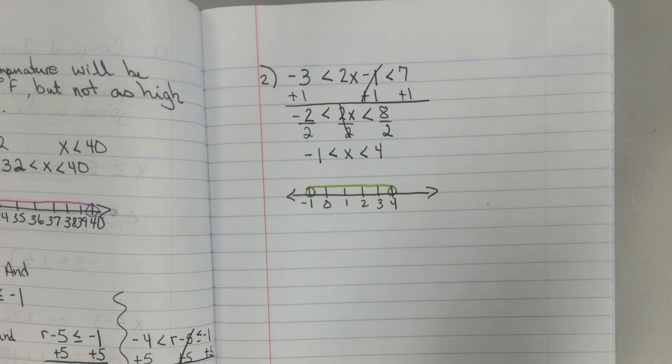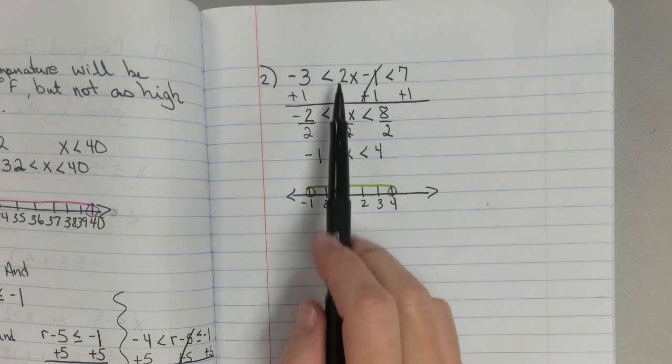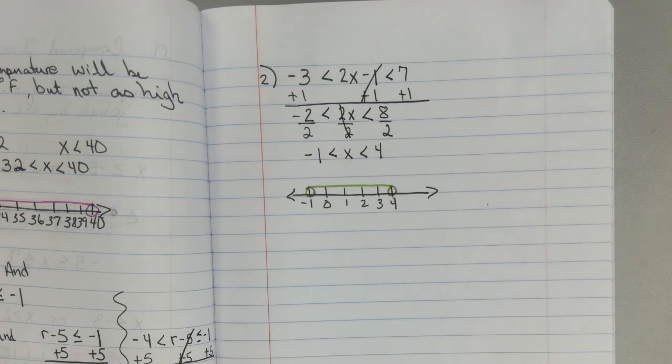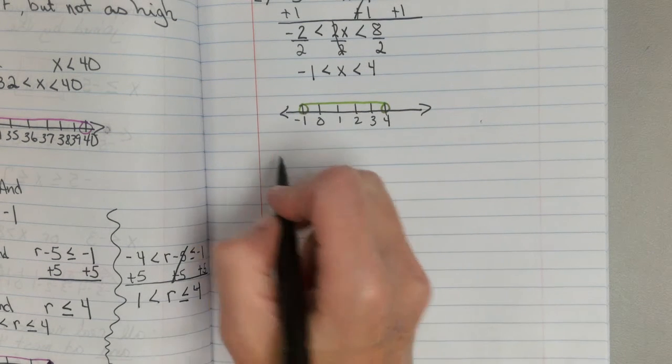Right, yeah, good question. You only flip, and we still could flip at some point, but if this had been a negative 2x and then dividing, then we would have had to flip both signs. So still watch for that. We just haven't come across a negative yet. Yeah. Glad you brought that up, Riley.